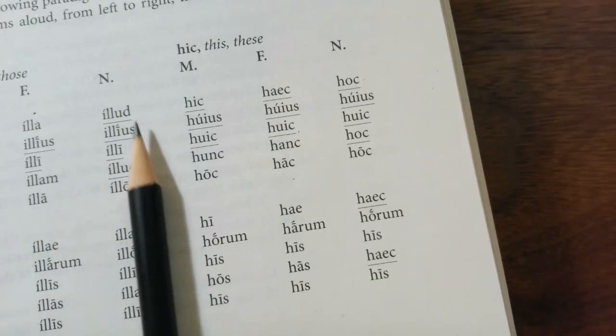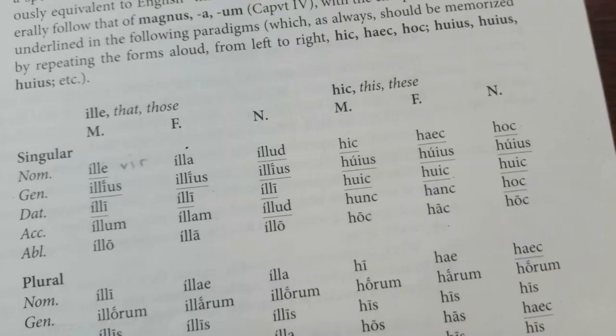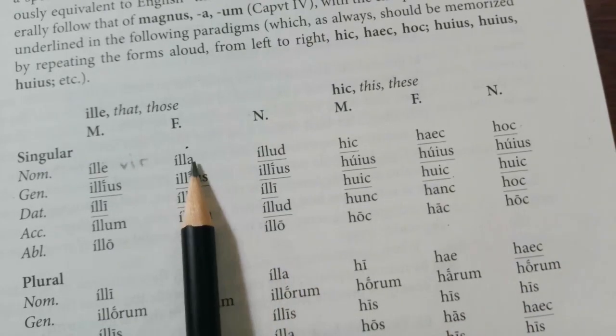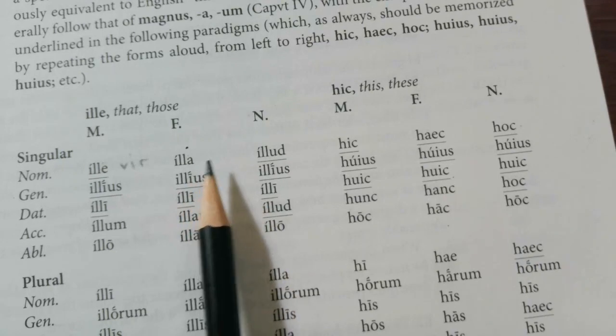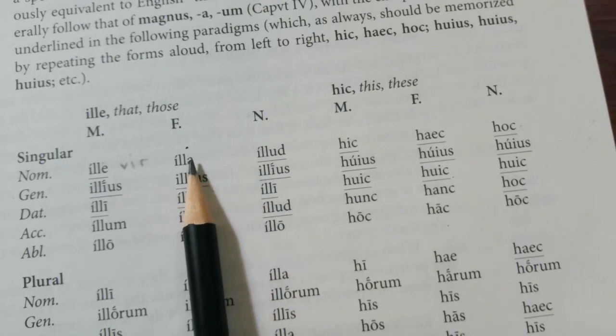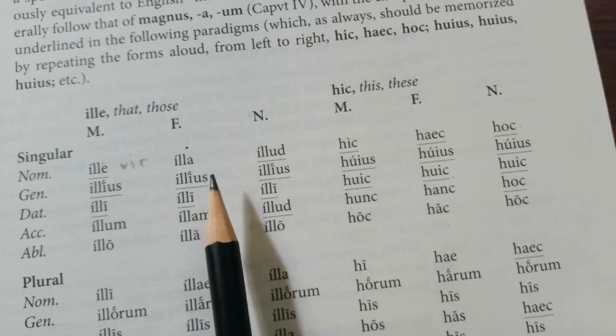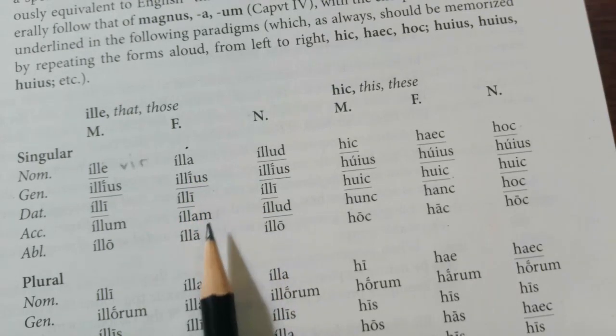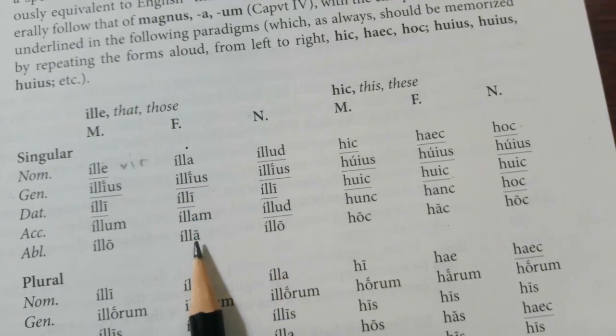So the singular follows the first and second declension also, okay? So let's look at the feminine here, first declension. We'll go nominative haec, right? And then let's jump down to the accusative, hanc, with a long mark over the top of that. We've seen that before.